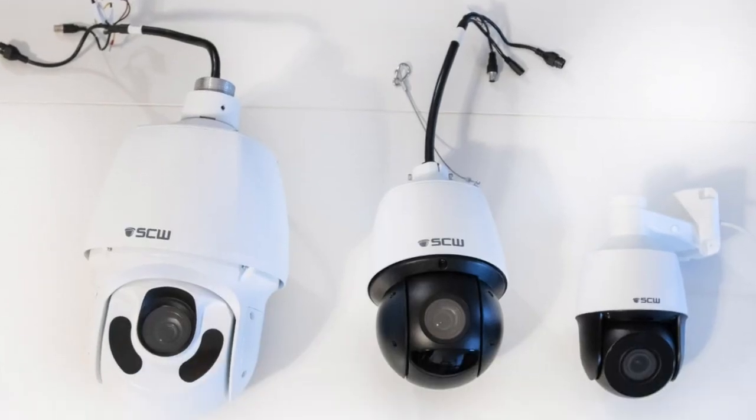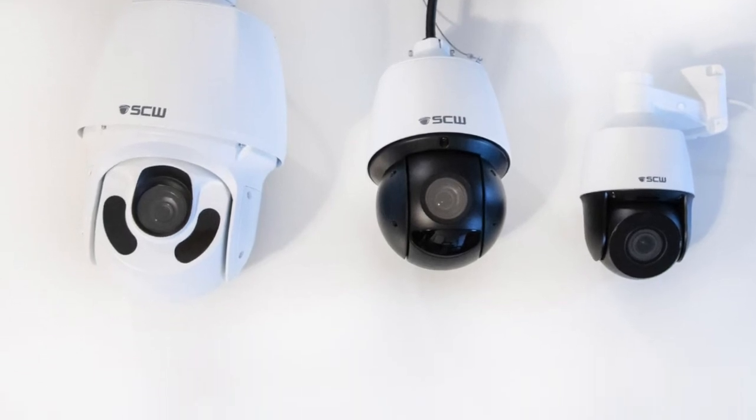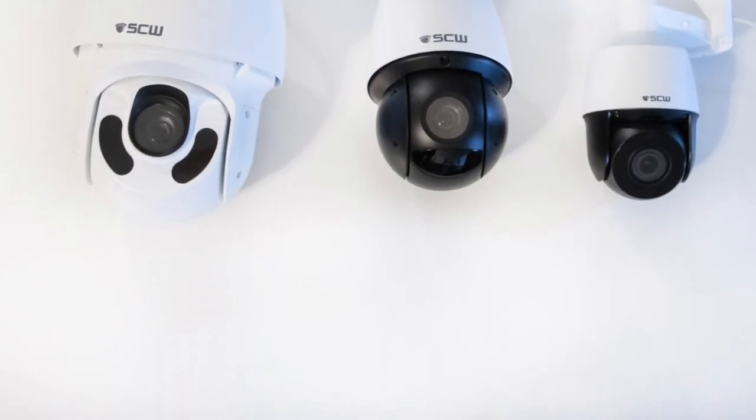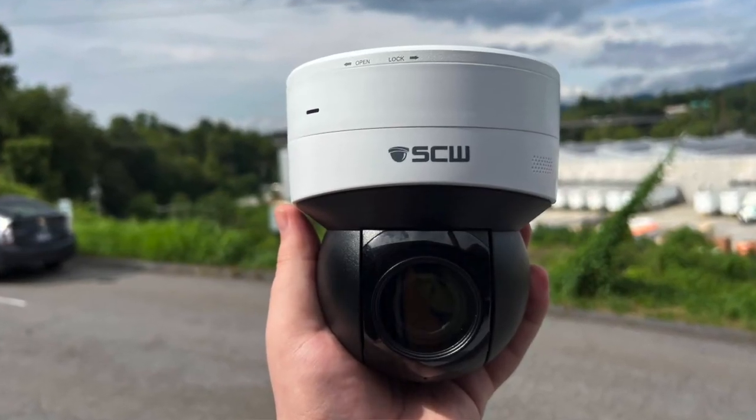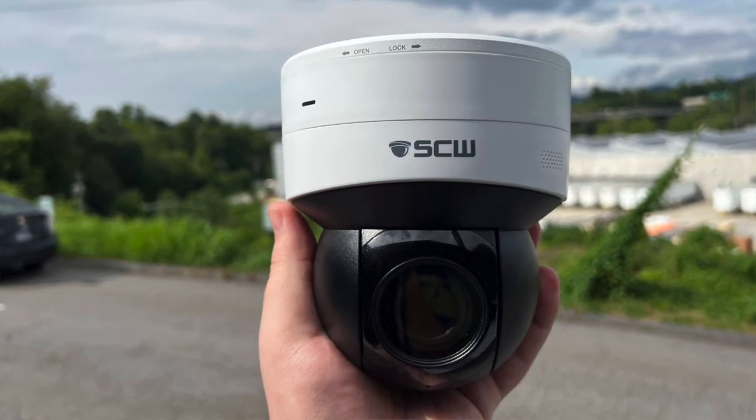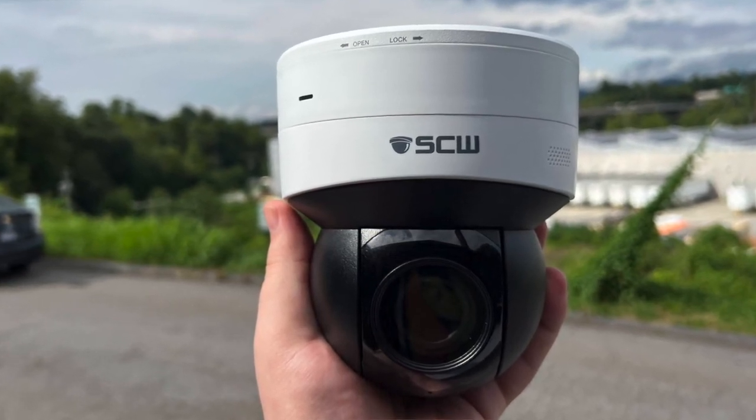We have a good picture here to show you the difference between the bigger PTZs and the smaller PTZs. And then our newest PTZ, which is the Garrison 5.0, is an indoor only mini PTZ. And that's the smallest that we have. It's basically this big. It's meant to hang off a ceiling and is the smaller of the group.